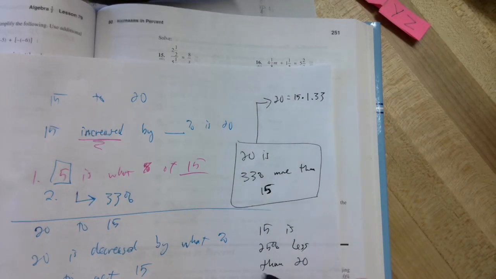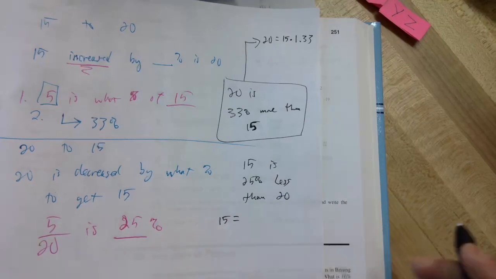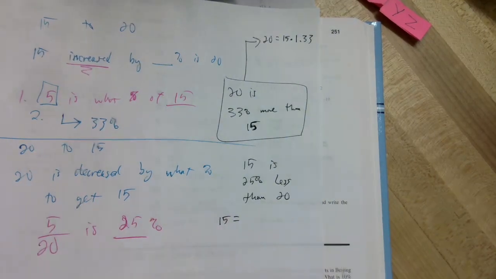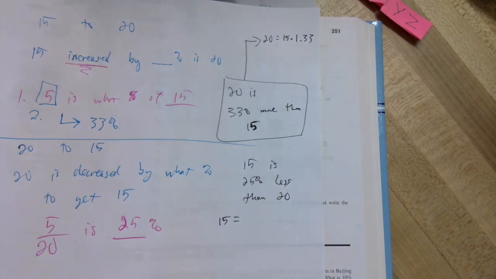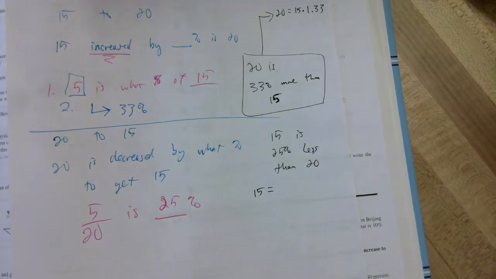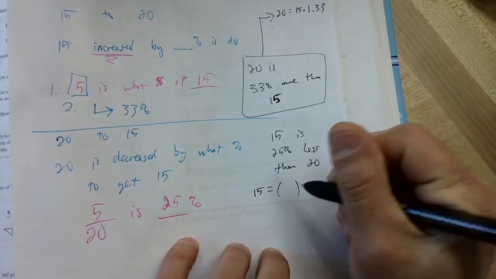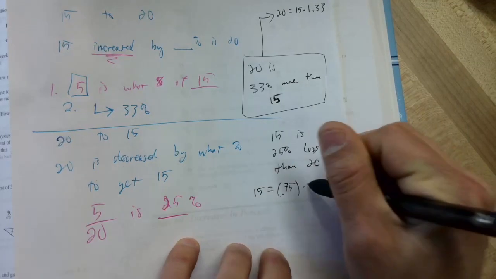Contrast that here. Now this is not going to be a percentage over 100, but it says 15 is 25% less than 20. What decimal value represents 25% less than 100%? Okay, let me ask that in two simpler questions. What's 25% below 100%? What's 100% take away 25%? 75. What is that as a number? 0.75 or 3/4.